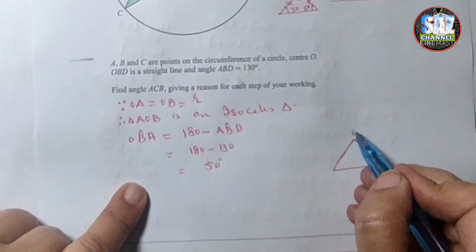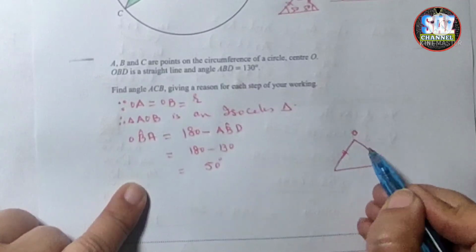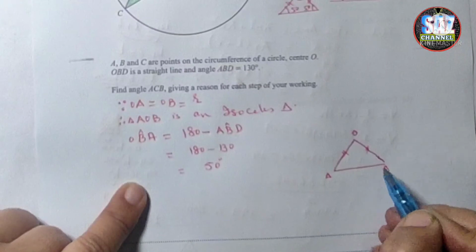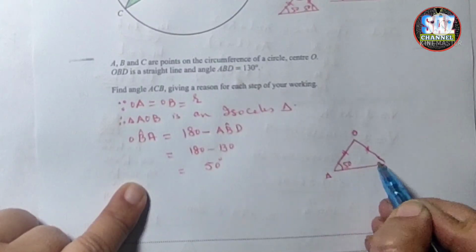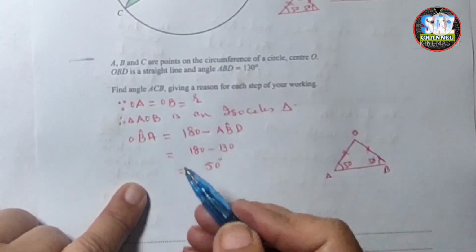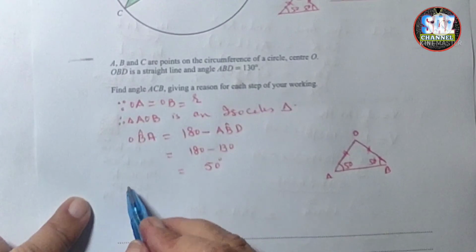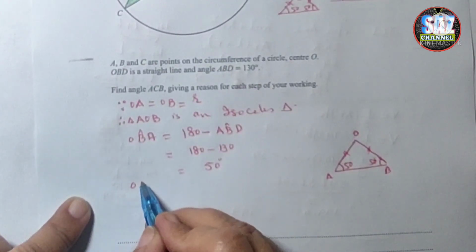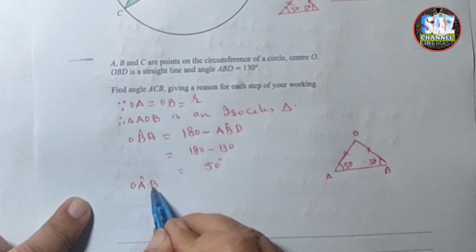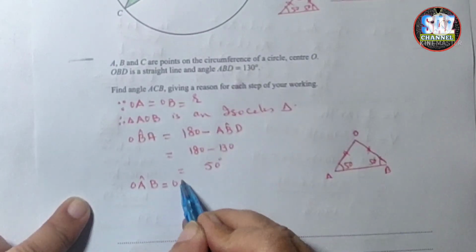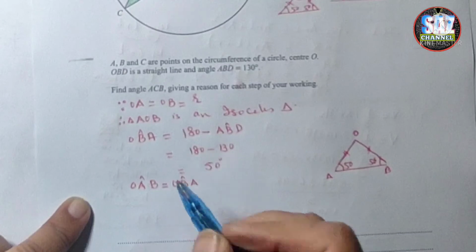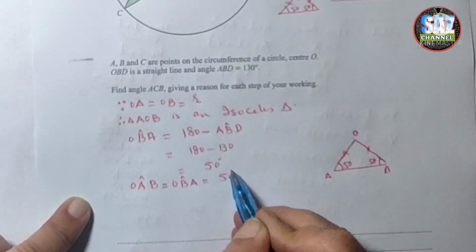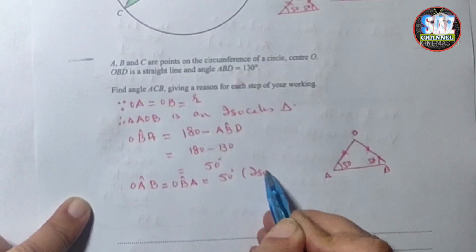Okay, this is the vertex O, and this is 50. These two are equal sides due to the radius. Okay, this is 50, this is 50. Okay, and angle OAB equals OBA equals 50 degrees, and the reason is isosceles triangle.